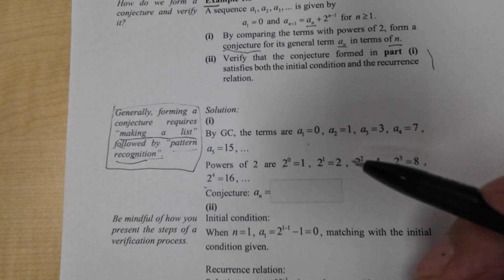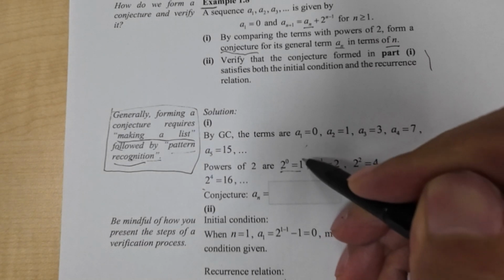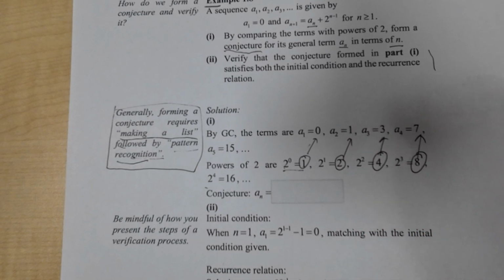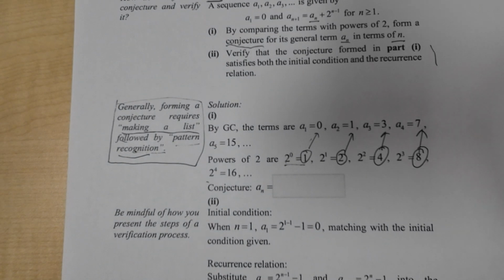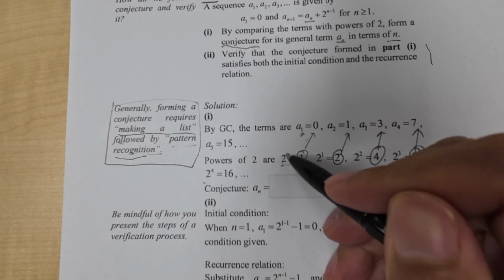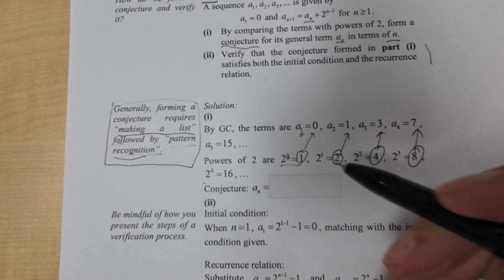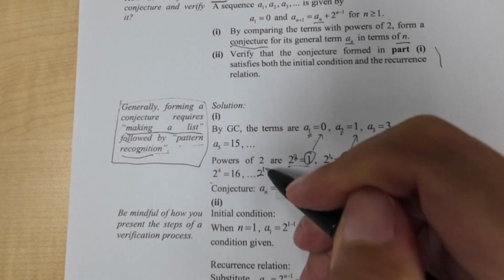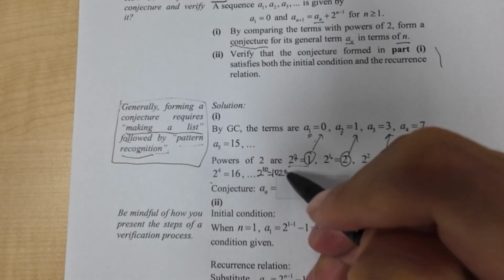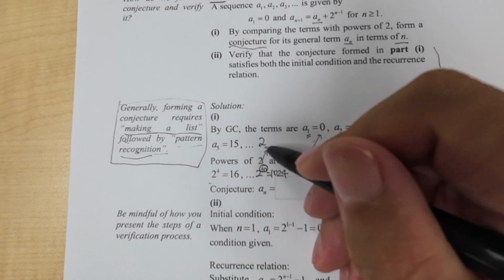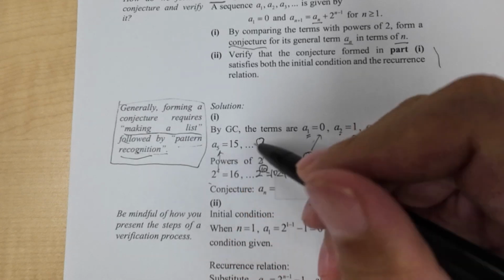If I do compare, I realize the powers of 2 are always one more than the term in the sequence. That's one. Second, I also realize that the power is not exactly the subscript. 2 to the power 0 is linked to the subscript 1. 2 to the power 1 is linked to the subscript 2. So for example, 2 to the power 10, which is, I think you don't know the value, 1024, will match with the subscript 11.